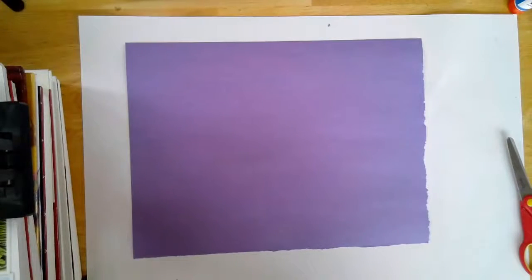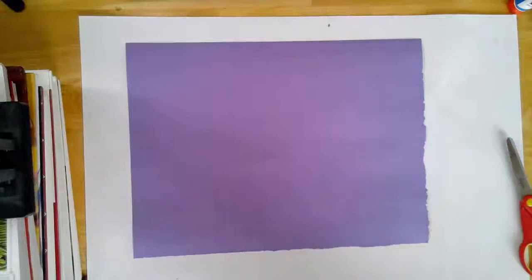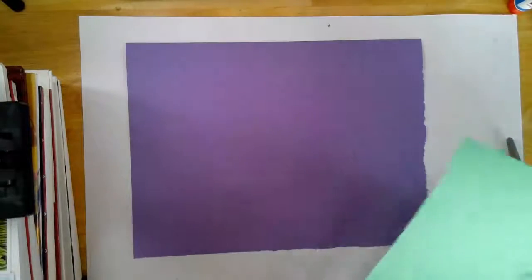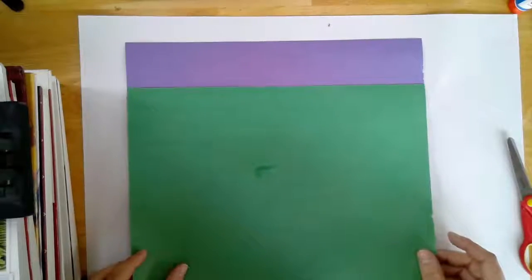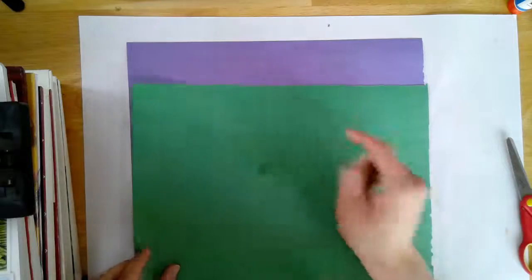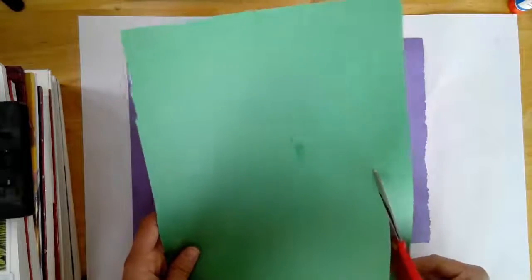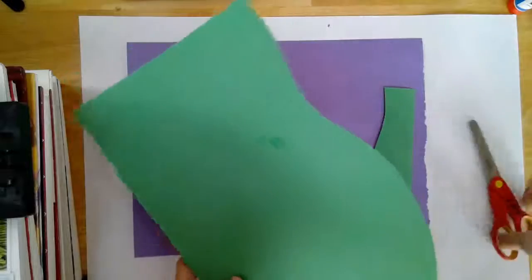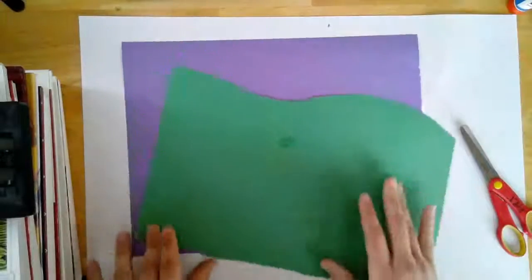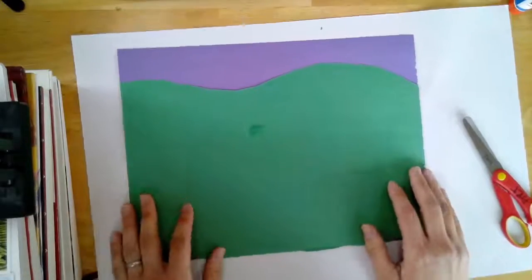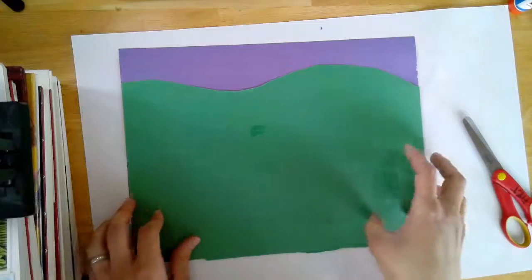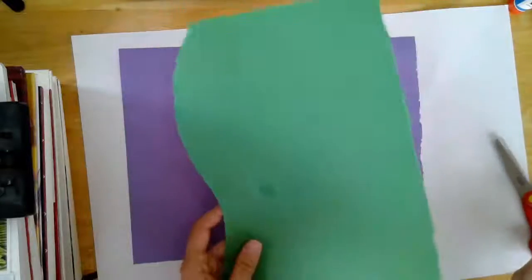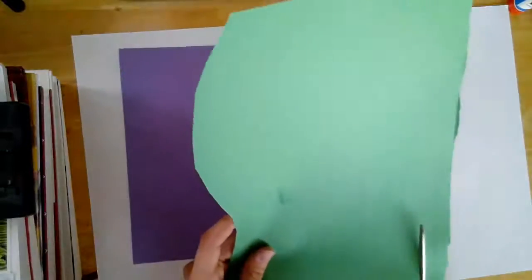And then I'm going to take the color I need for my background. So for me, I want my background to be hills. So I'm going to take this green paper and cut out some hills from the top. I'm going to lay that on top of my sky. And if it's too far, I can always make it a little bit shorter too.